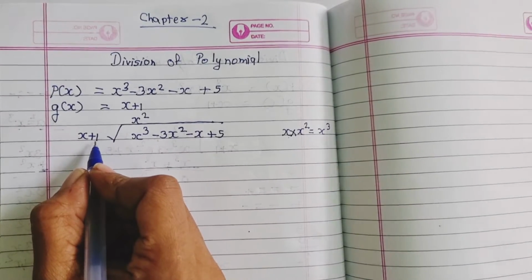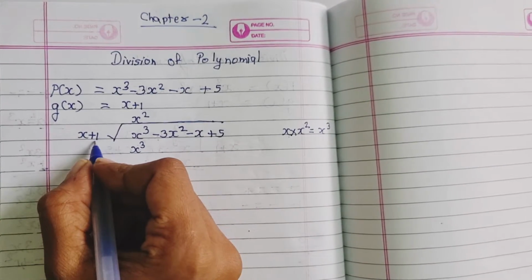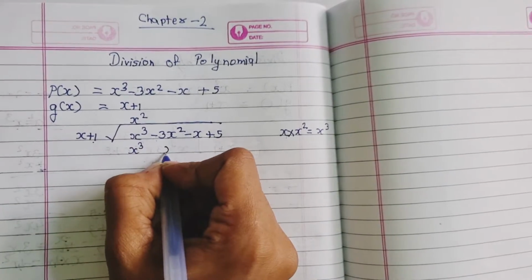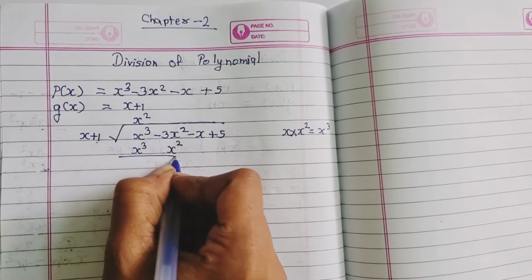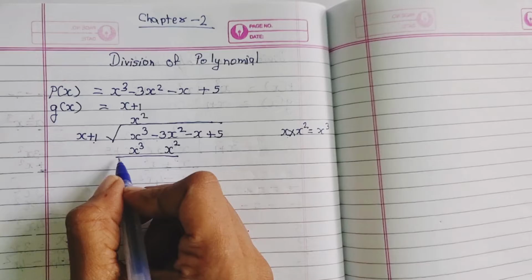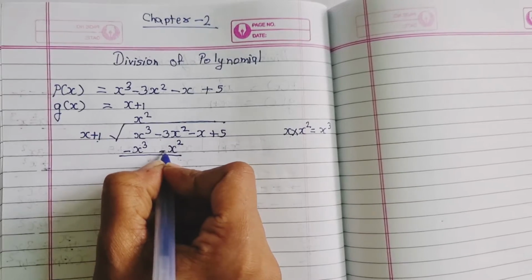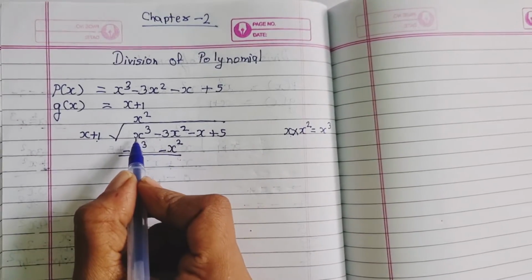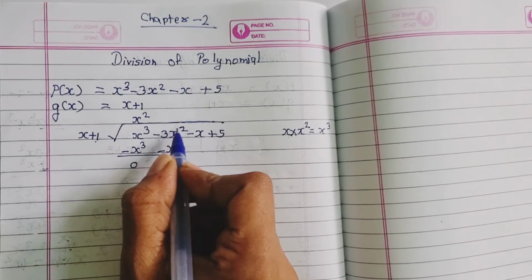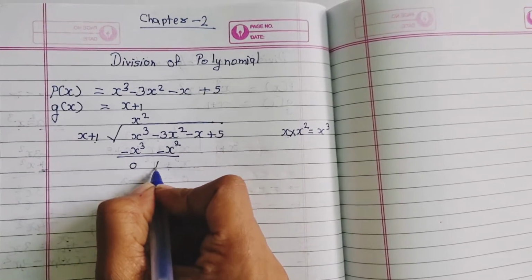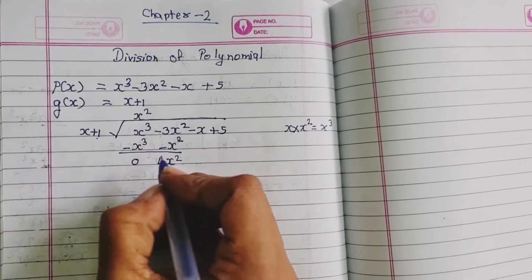Now there is one more thing here, that is 1. So firstly let me write here x cube, but there is one more term here, so 1 multiplied by x square is x square itself. 1 multiplied by any number is that number itself. So I'll simply place a line here, and because this is division, I have to subtract here. So I am subtracting. Now plus x cube minus x cube gives me 0, and minus 3x square minus x square gives me minus 4x square.